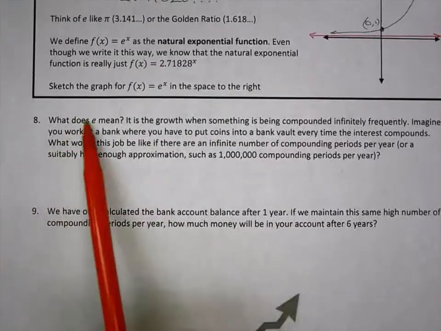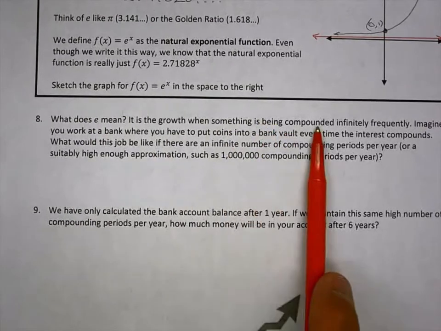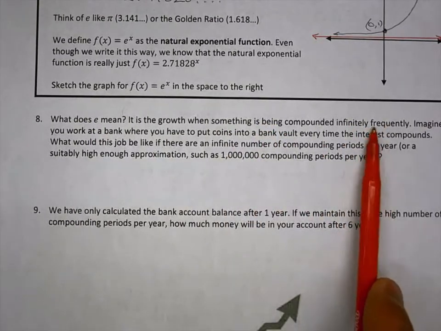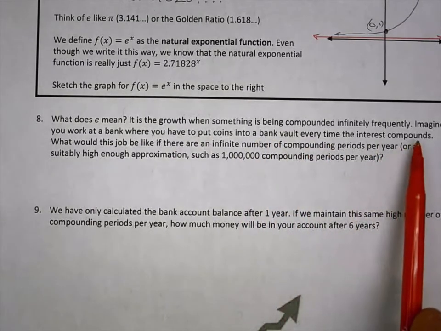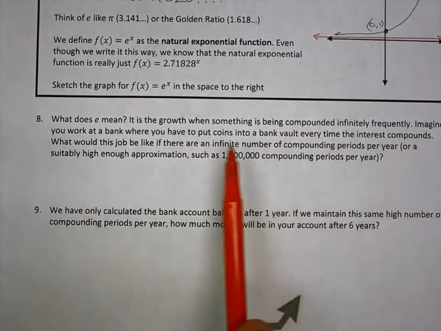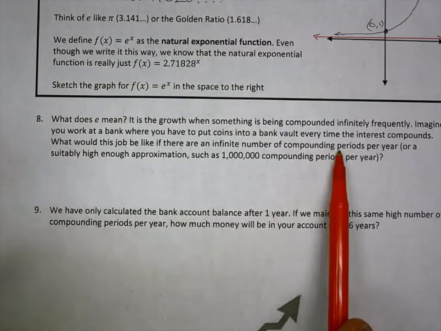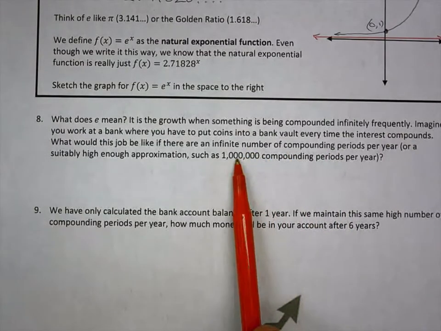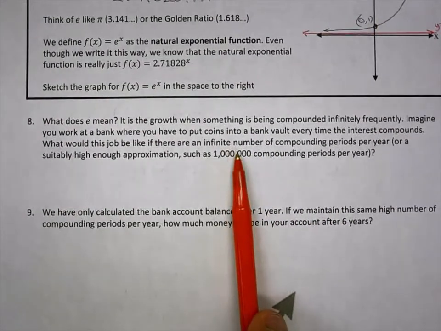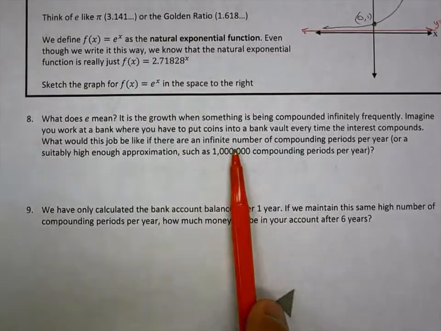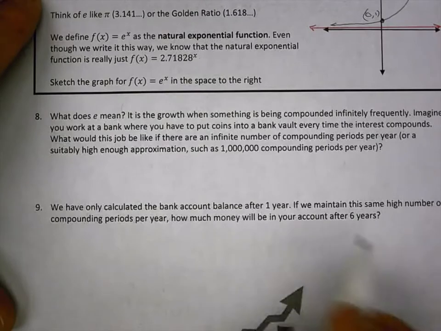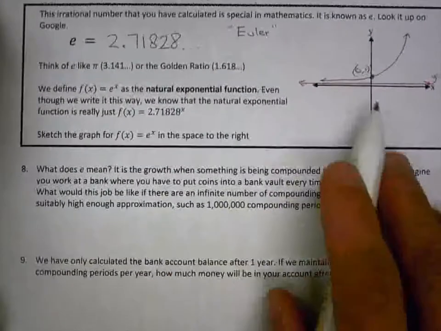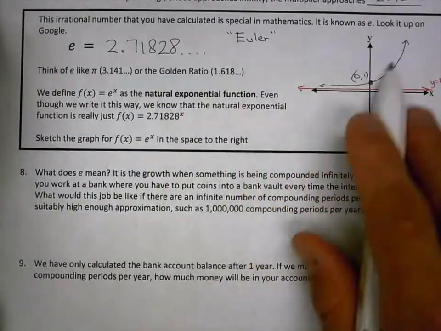I tried to explain it here. What does e mean? It is the growth when something is being compounded infinitely frequently. Imagine you work at a bank where you put coins into a bank vault every time the interest compounds. So if you had an infinite number of compounding periods, or like 1,000,000 compounding periods, you'd essentially be going into this bank account, putting in little bits of interest every second of the day. If you did something like that, the growth would follow this exponential curve.